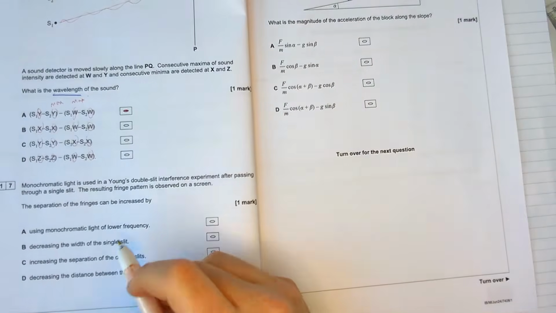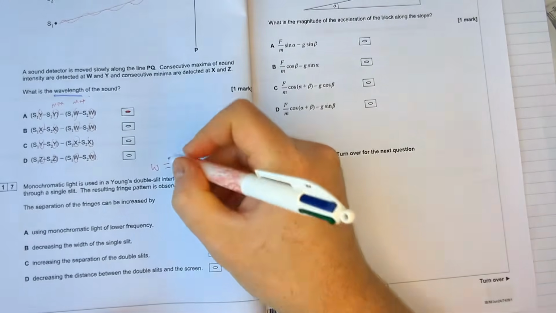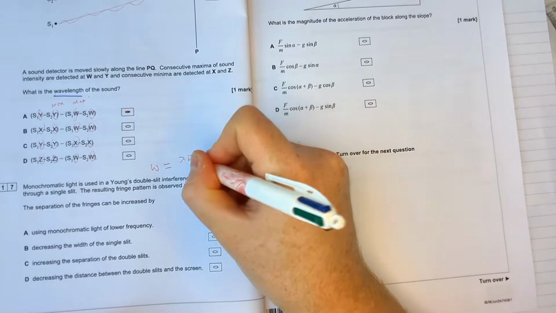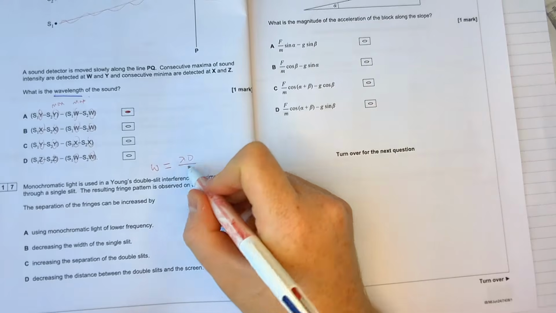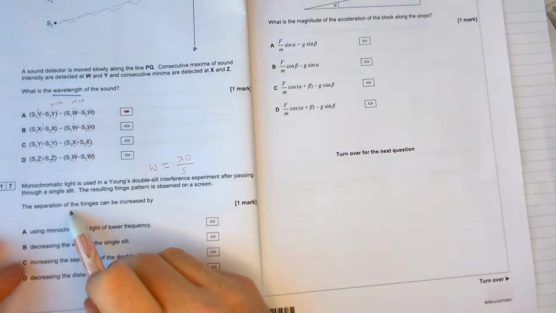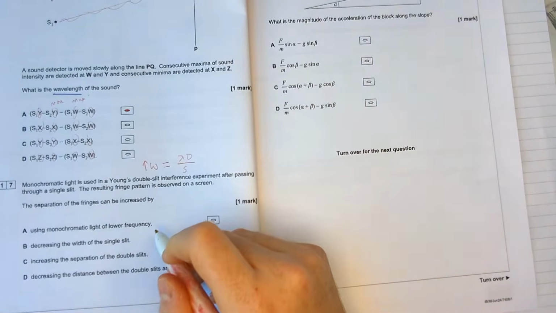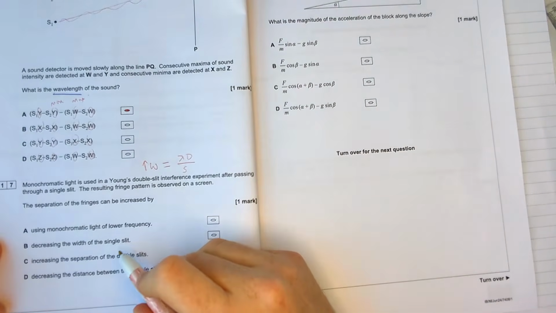This question is about Young's double slit. So we're going to write down the equation. We've got the width of the fringes that are observed is equal to the wavelength multiplied by the distance from the fringes to the screen divided by the slit separation. It says the separation of the fringes, so W, can be increased by any of these following options.